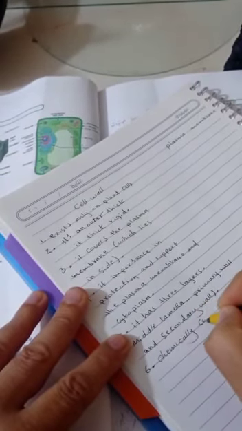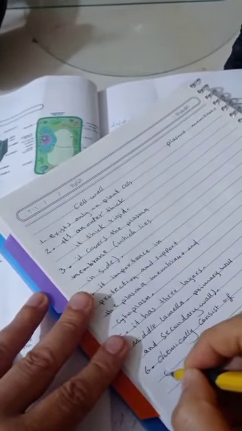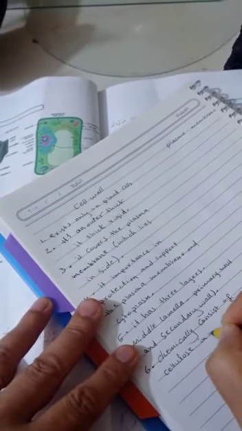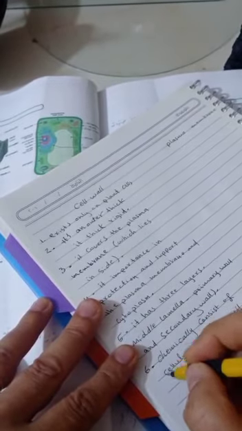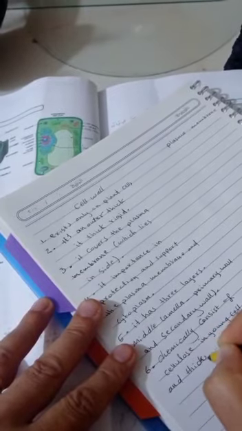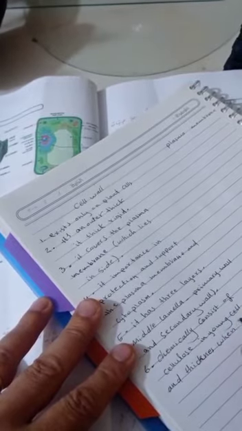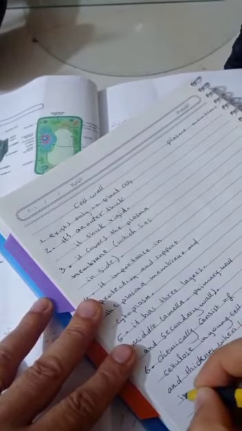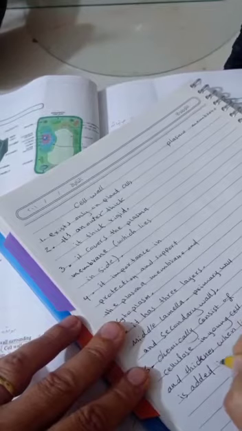Chemically, it consists of cellulose in young cells, and thickness when lignin is added in older cells.